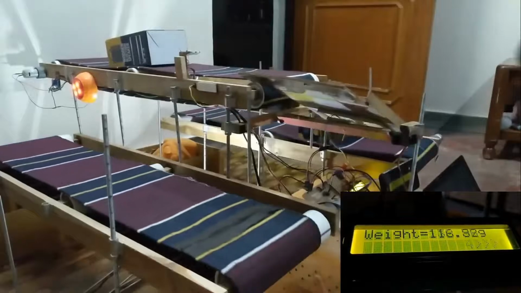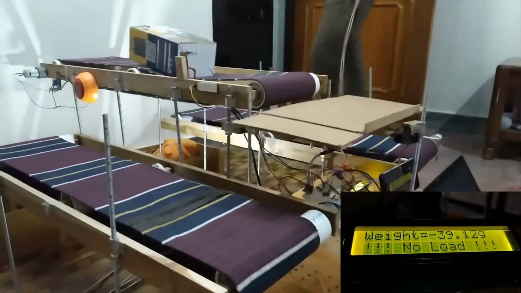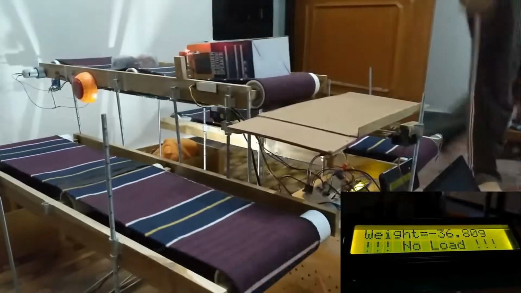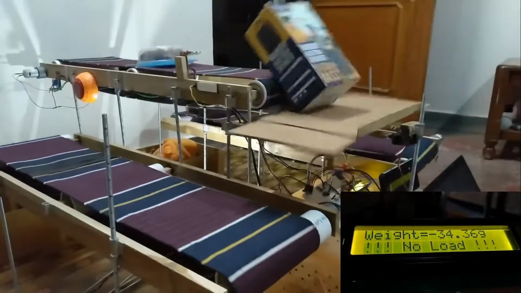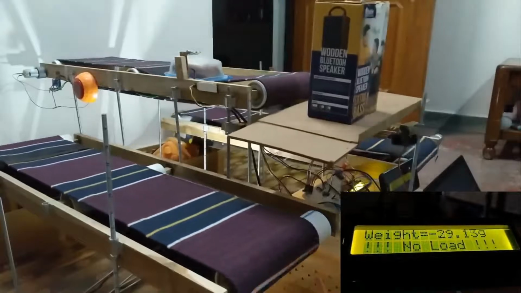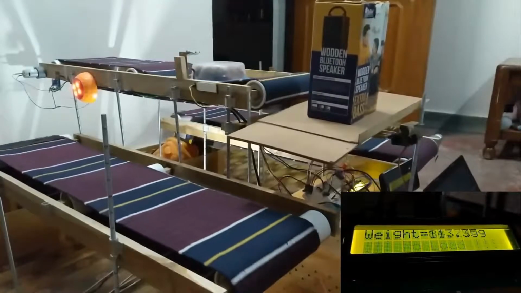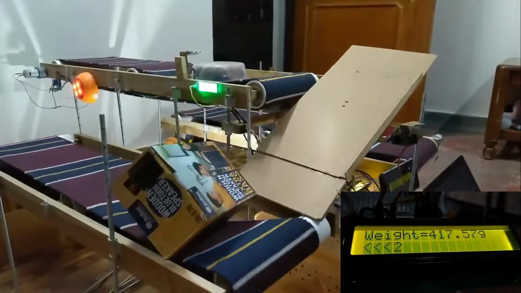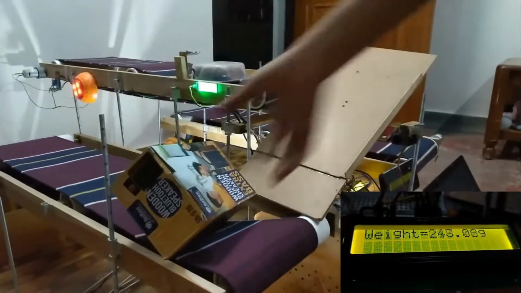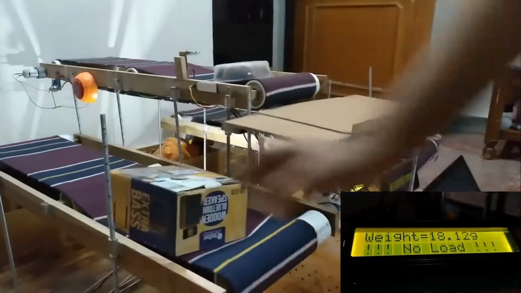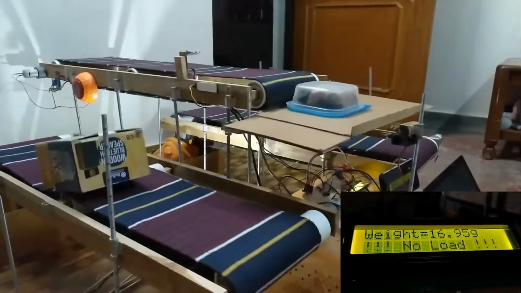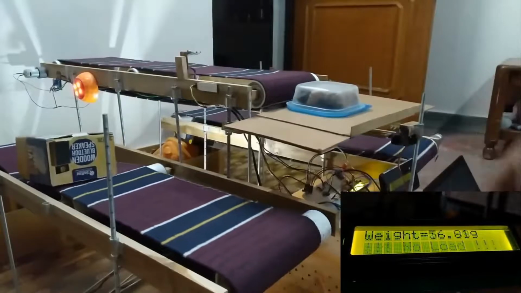Similarly for the object that has a weight of 210 grams. This object weighs more than 300 grams. It will display 417 grams, so it will go towards the left direction, and the count number 2 displays that the second object has gone in the left direction.